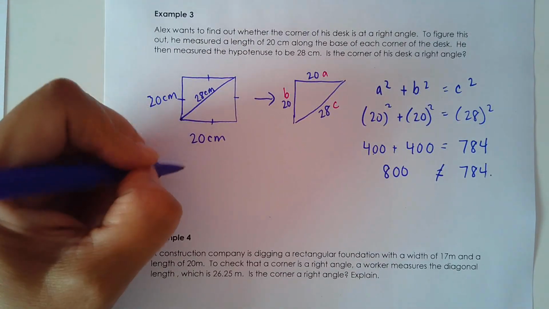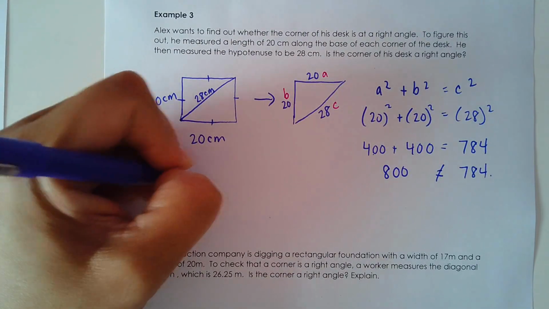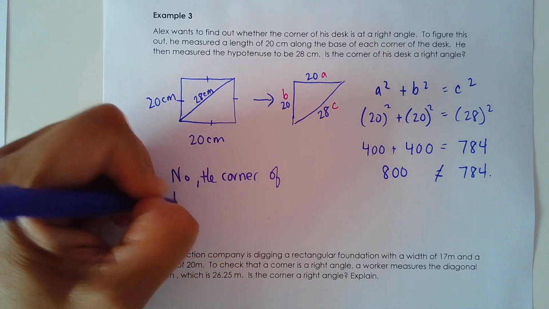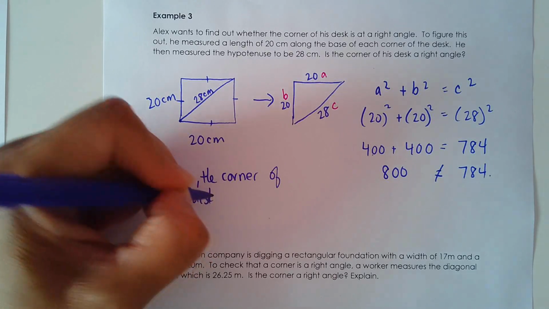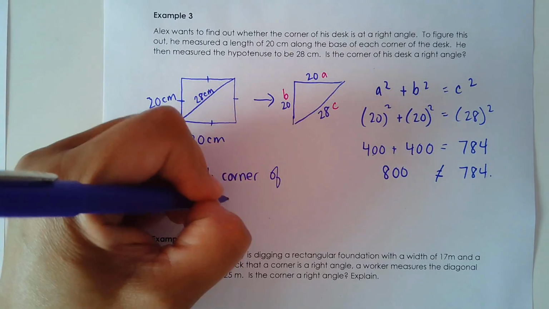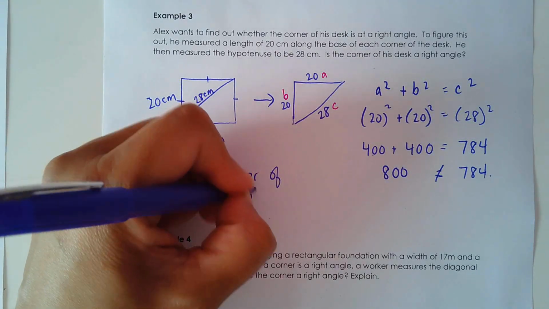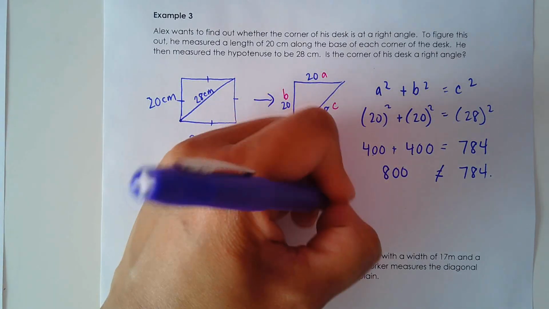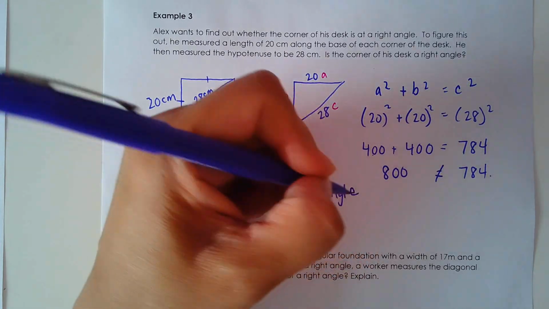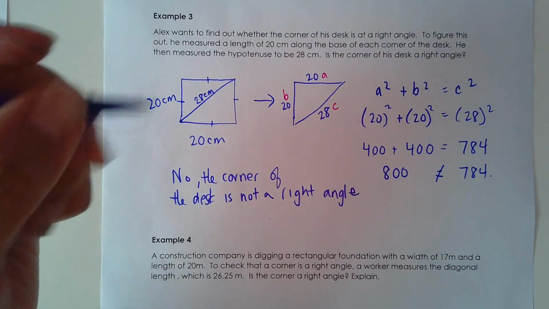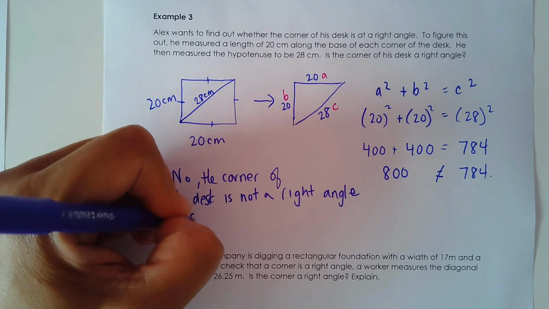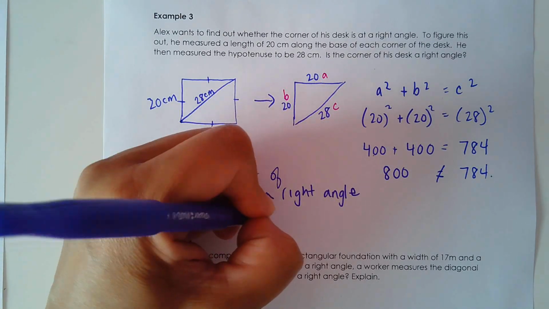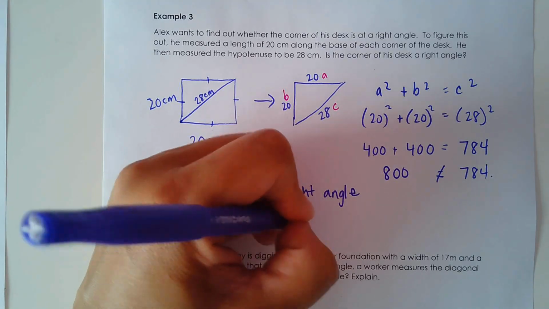So we can say that no, the corner of the desk is not a right angle, because C squared should have equaled 800.